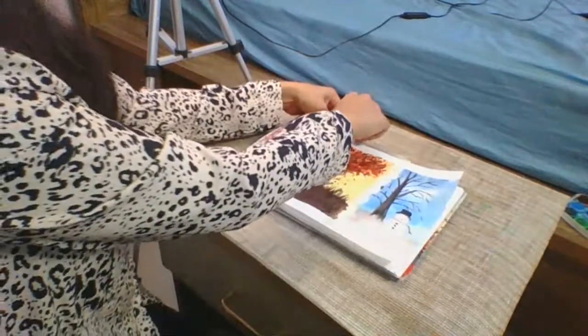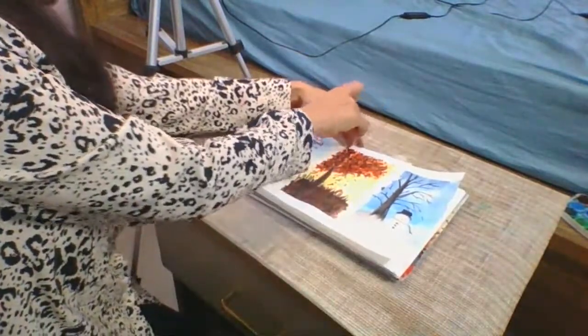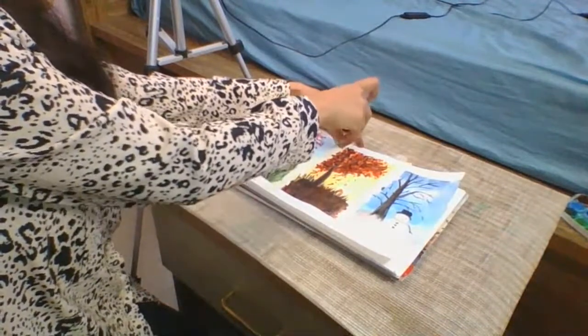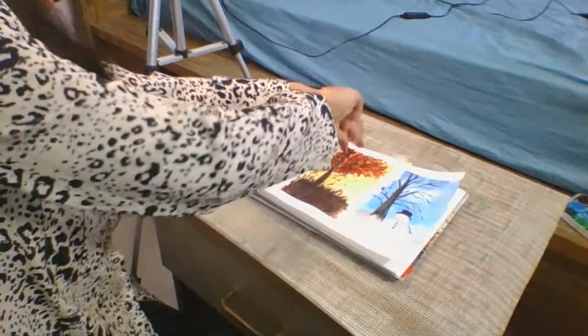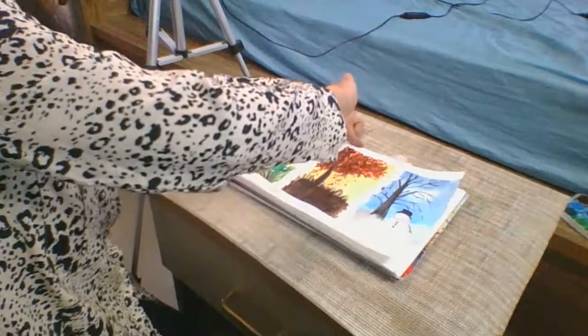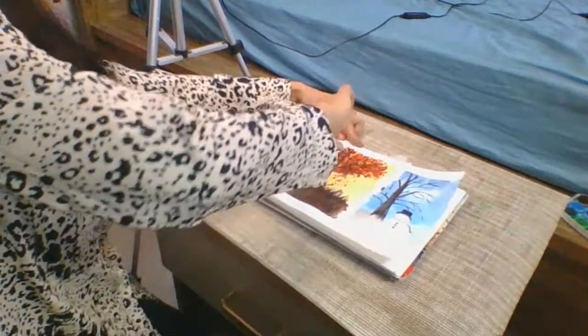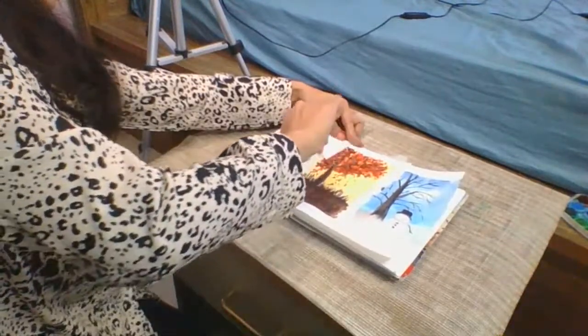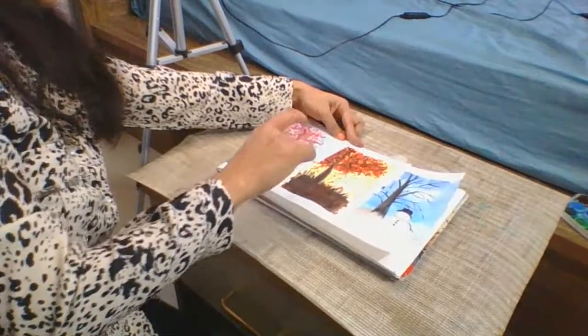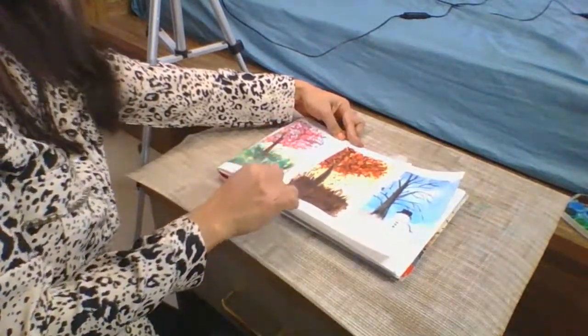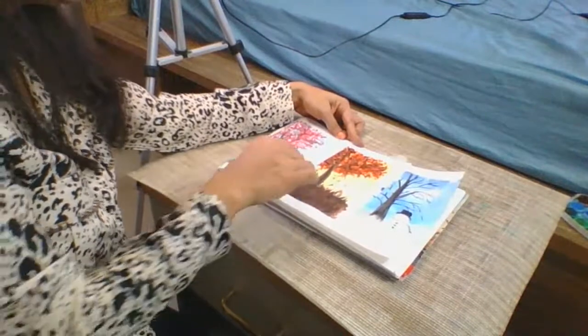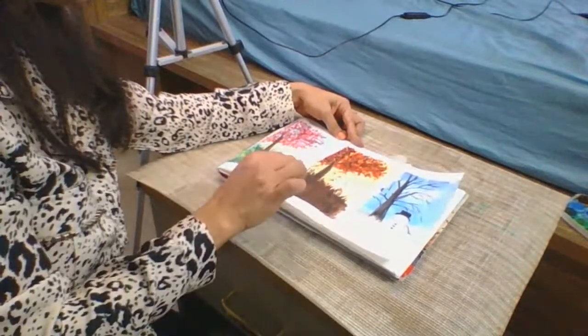And let's remove the center one also. For the center one, be very careful. Do it very slowly because I don't want to take off the paper. So the better way is to pull it and roll it and then gently remove the paper.